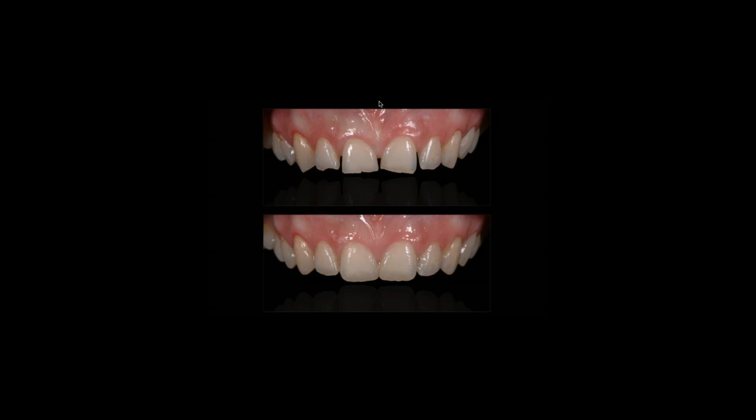And actually, this is what I always do. The wax up is mandatory in my protocol, and I always do the wax up.